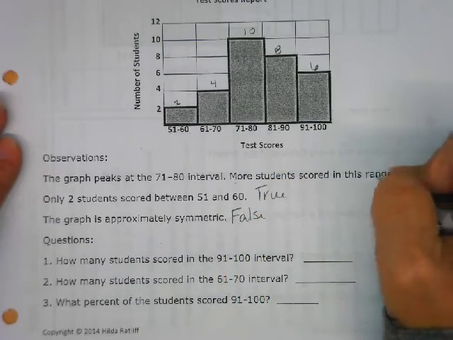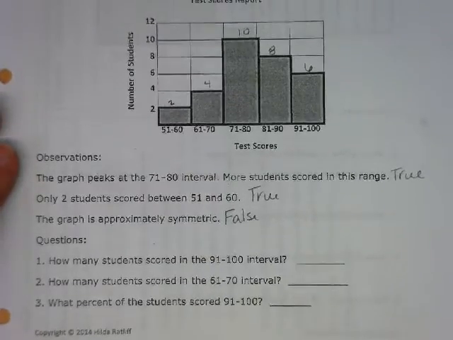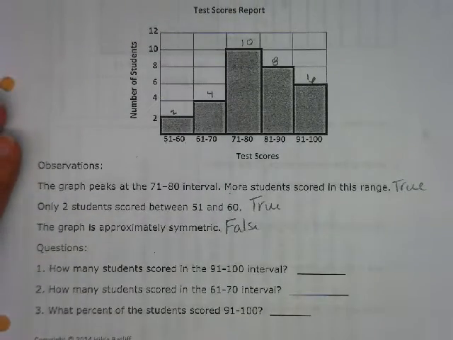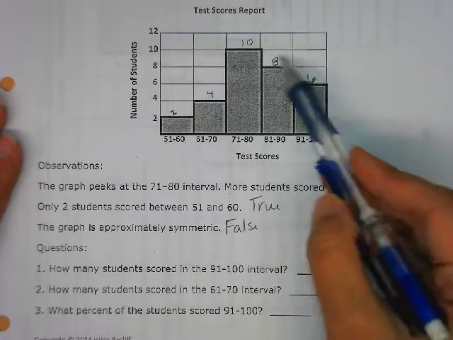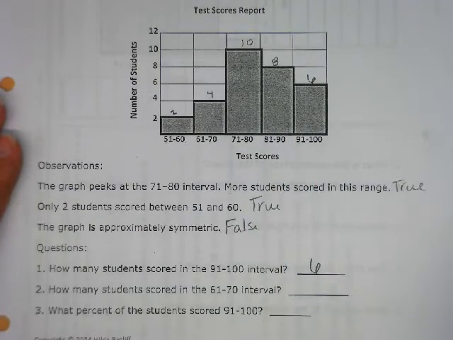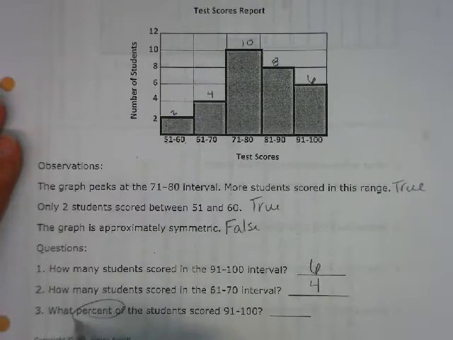All right. Can we now answer some questions? How many students scored in the 91 to 100 interval? 6. And that's the beauty of just like a bar graph or a dot plot. We always write those numbers in there. What about 61 to 70? 4. Ooh. Notice this word.